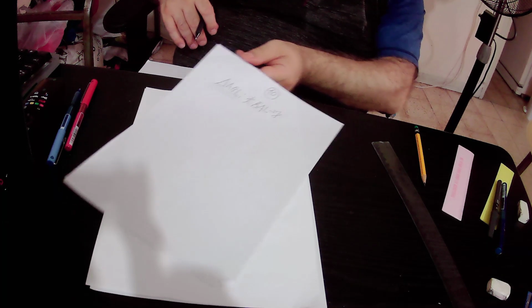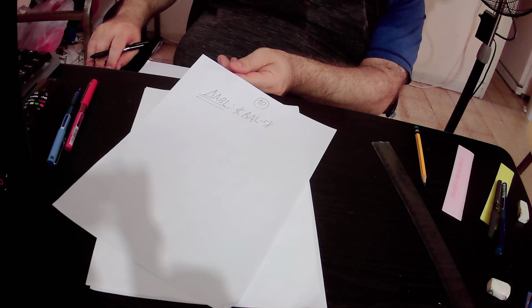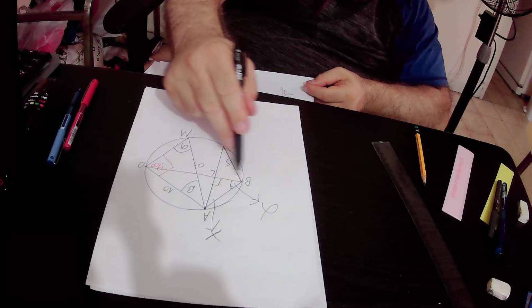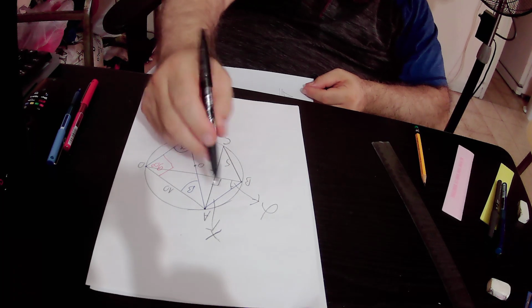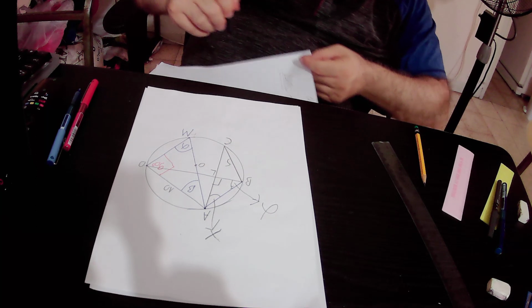Okay, in the right triangle ABL, angle BAL equals to x.